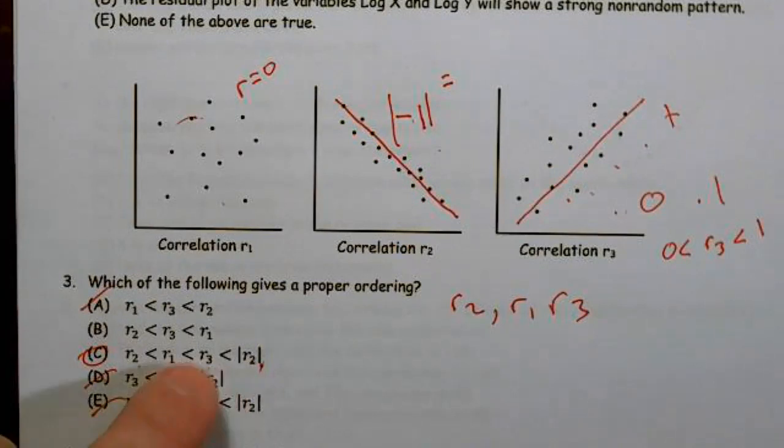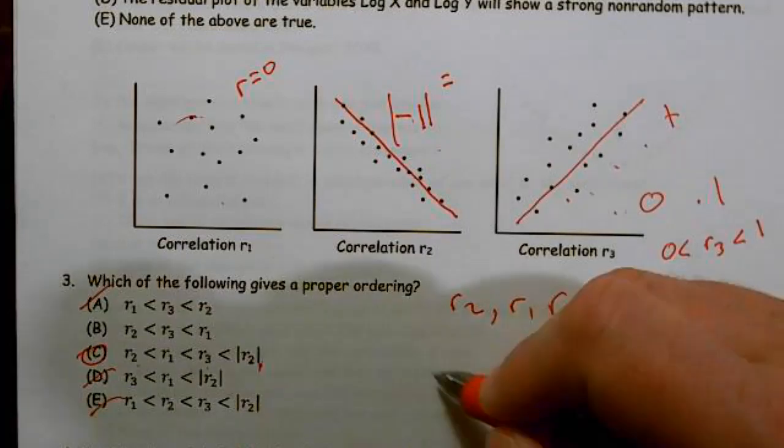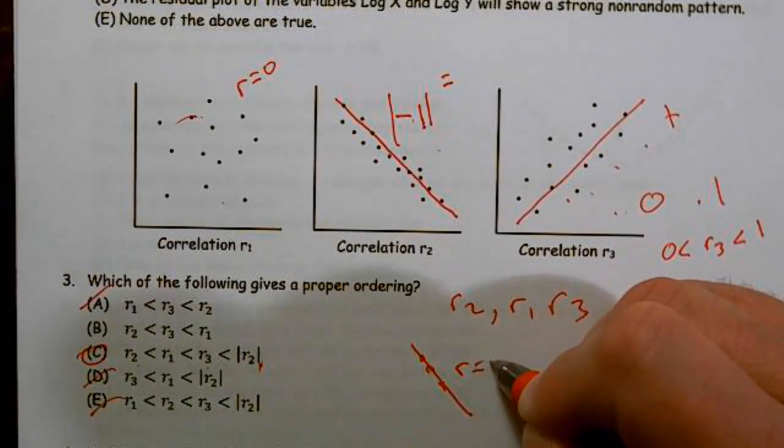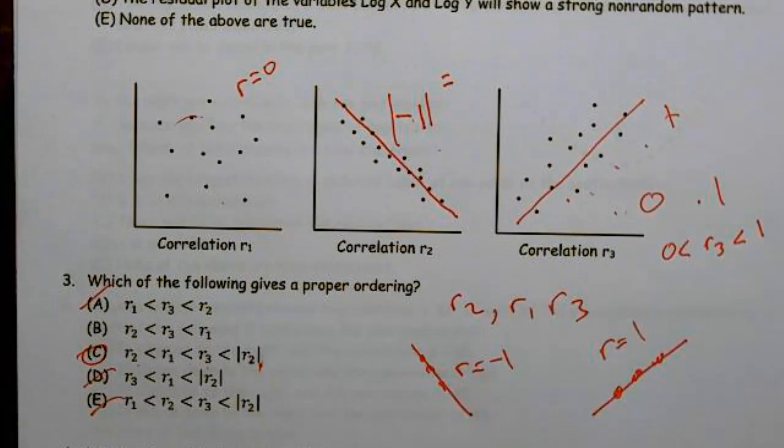And please remember, correlation coefficients range from -1 to 1, with -1 being a perfect line in which all the points lie on the line. That would be r equals -1. And then r equals +1 is an upward slope with all the points lying on the line.